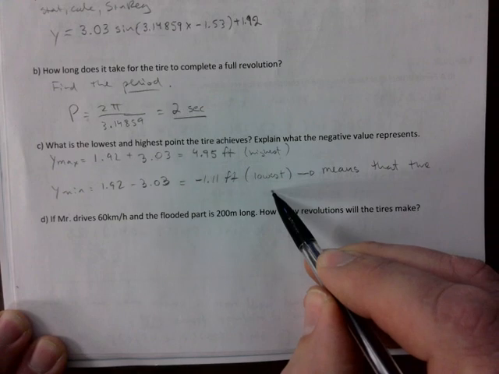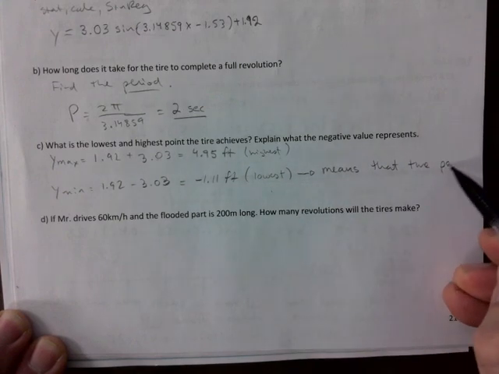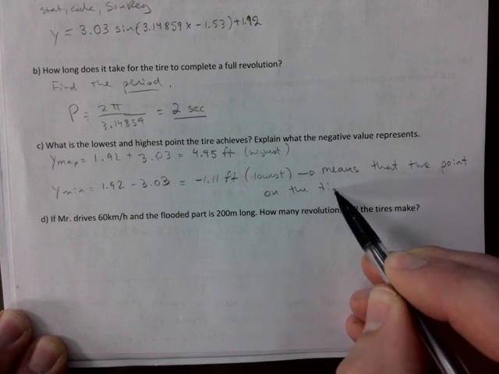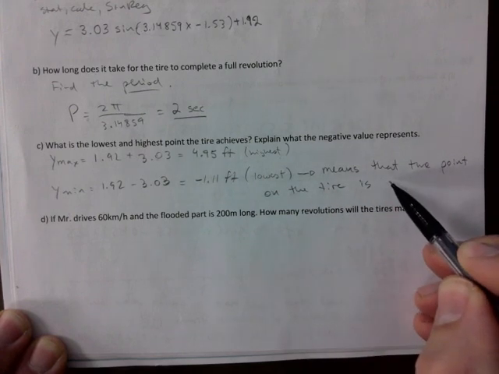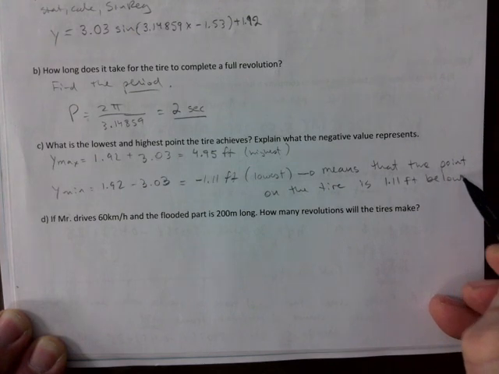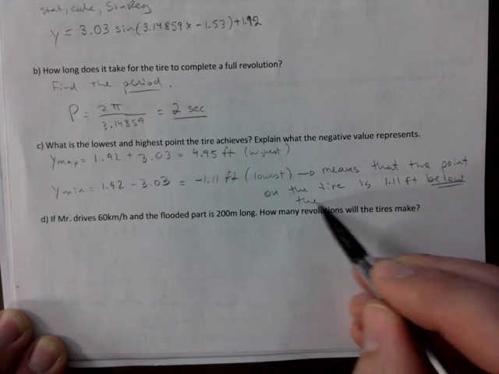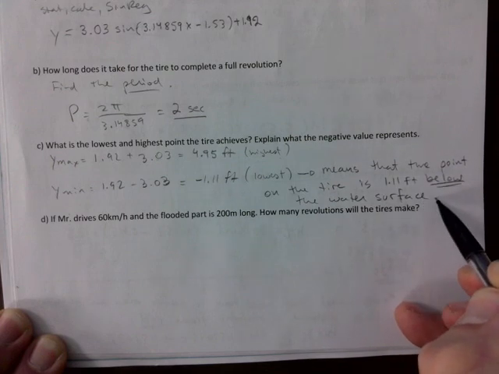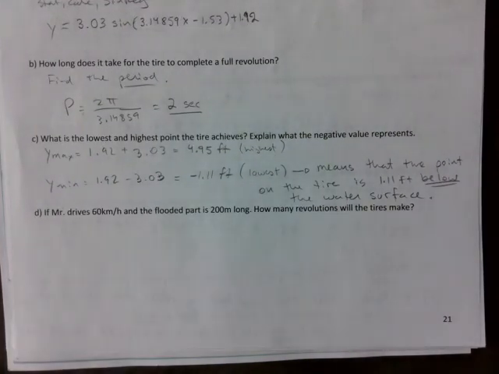The point on the tire, is 1.11 feet below the water surface. Below the water surface.